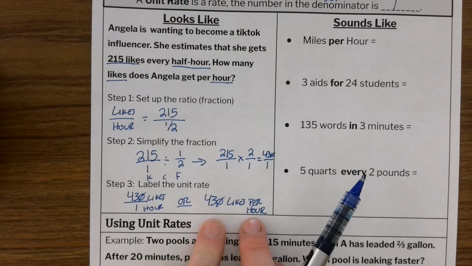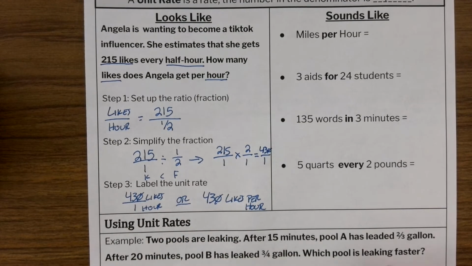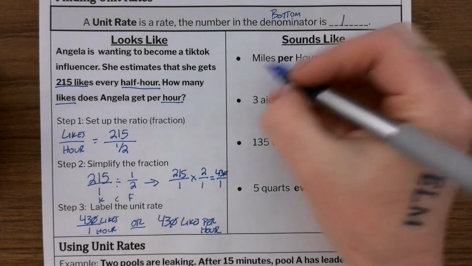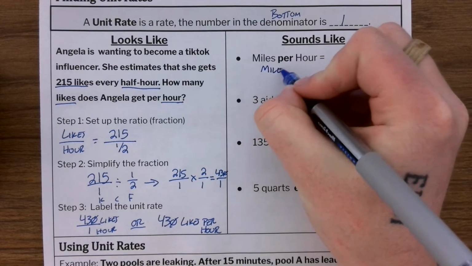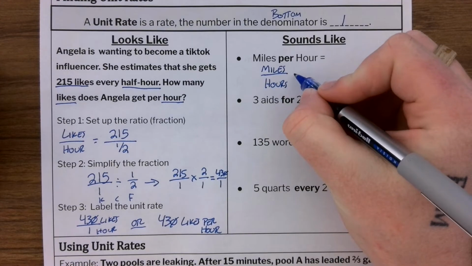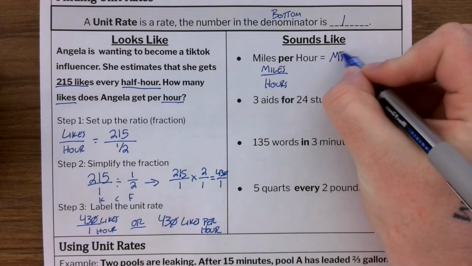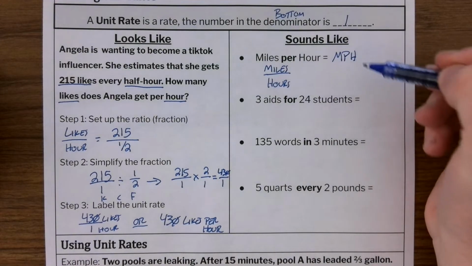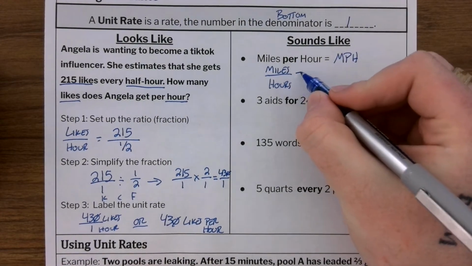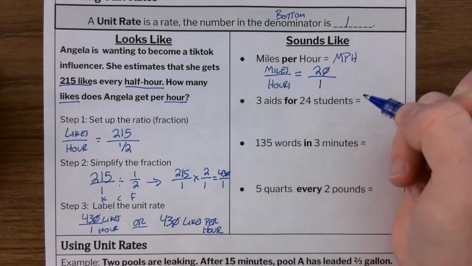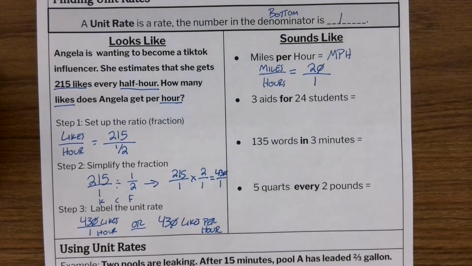So likes per hour kind of sounds like speed. You might be familiar with miles per hour. We would write this as miles over hours, or MPH. The speed gauge in a car shows it as MPH. A common speed is 20 miles per 1 hour in a school zone. You see those flashing lights when you drive by a school zone.